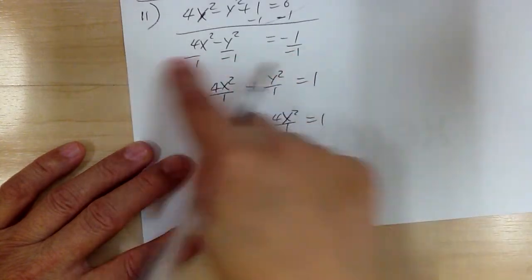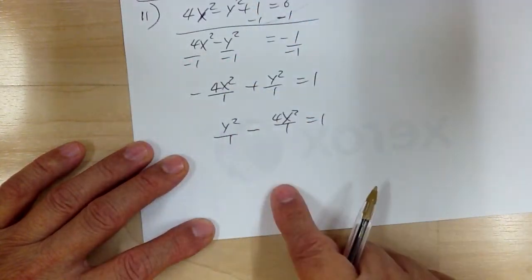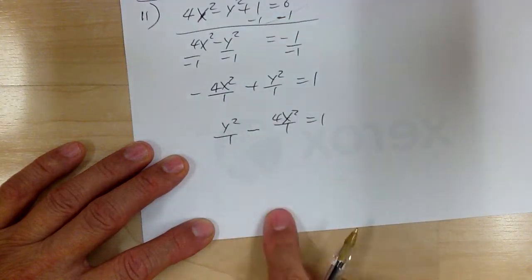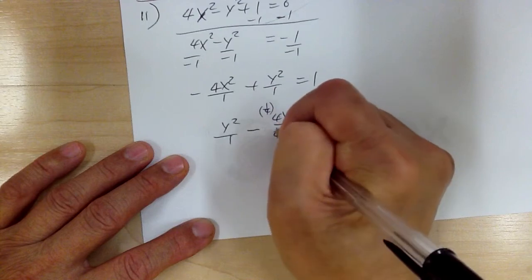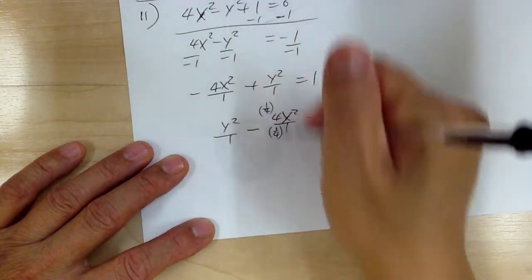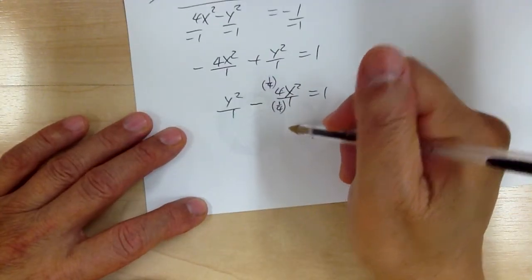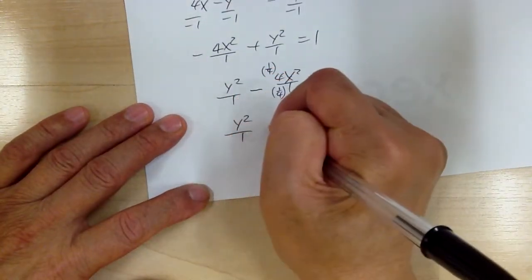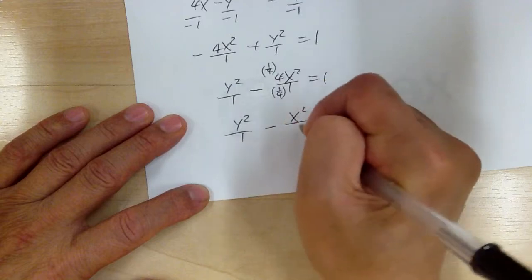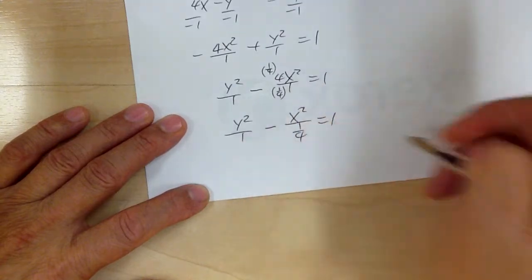You can multiply or divide horizontally, or you can do it vertically. So to do this one, we're going to do the vertical method. Multiply by 1/4 to get rid of the 4. Okay, multiply by 1/4. So again, we're doing the vertical method, right? So that way you don't mess up the other two. So you got y squared over 1 minus x squared over 1 over 4 equal to 1.